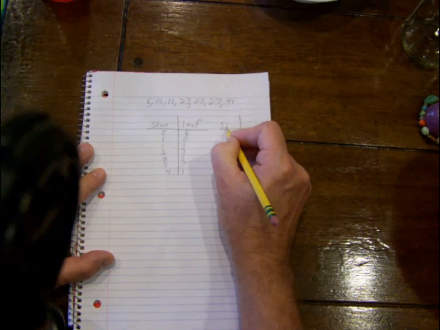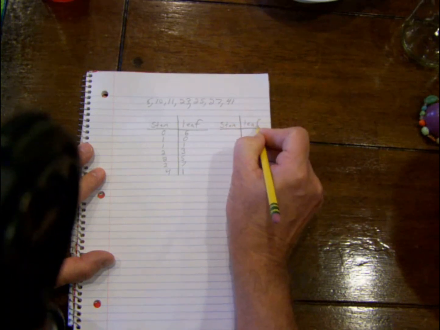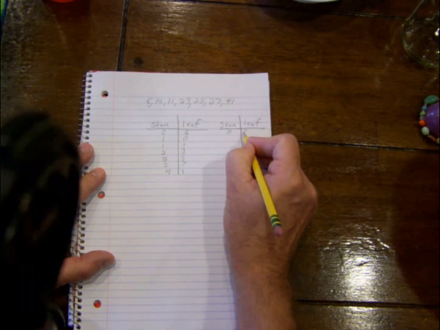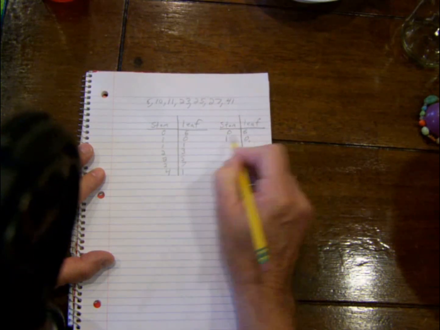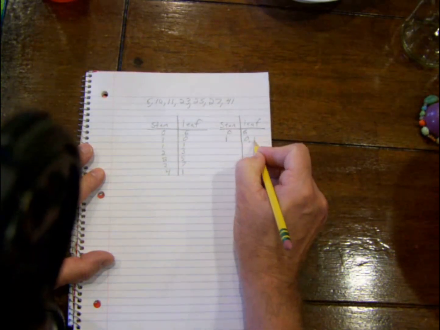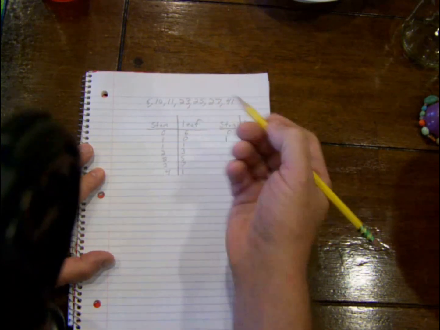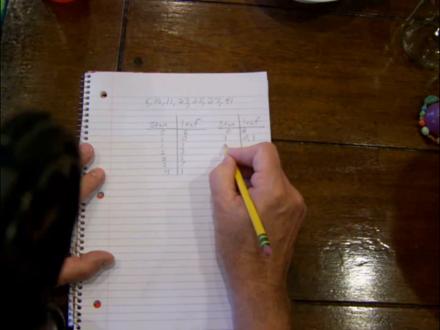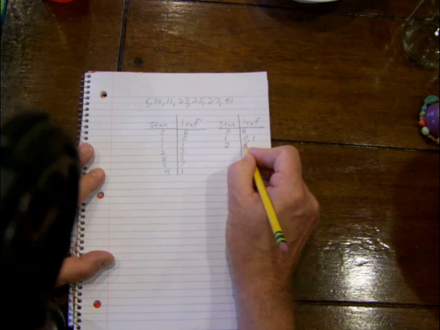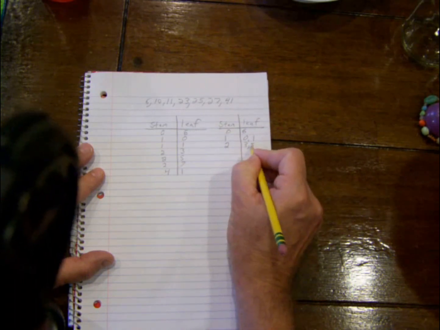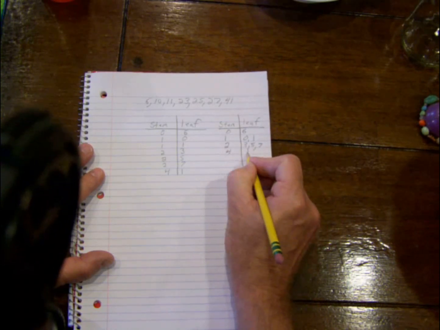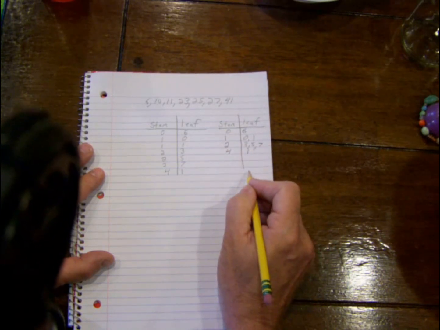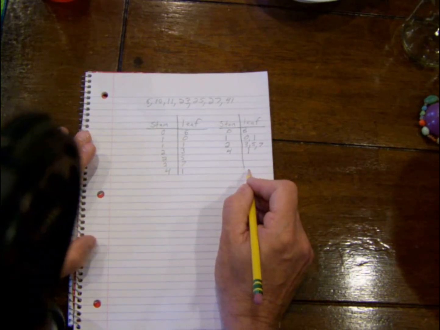But in the classroom, typically the teacher is going to want this. They're going to want the 0 and the 6, then they're going to want the 1 and the 0, then a comma, then the 1 and the 1, to make this plot simpler. Then the 20s: 23, 25, 27, and 41. So it's very simple. It's easy to do, but can we turn it into a whisker plot?